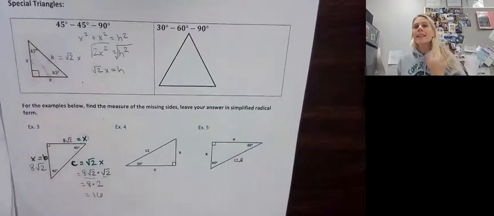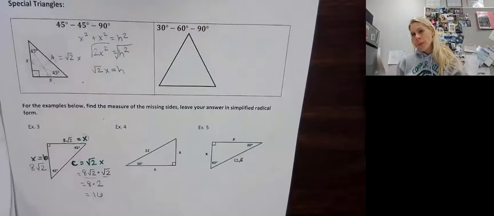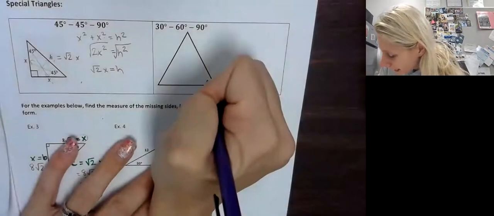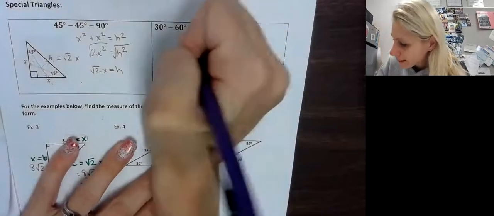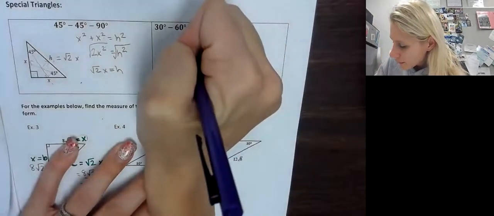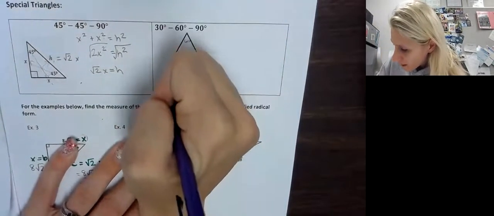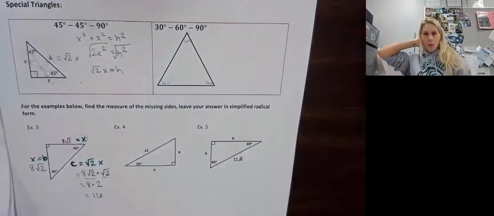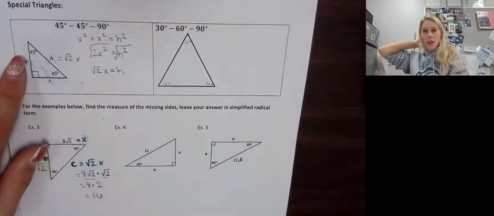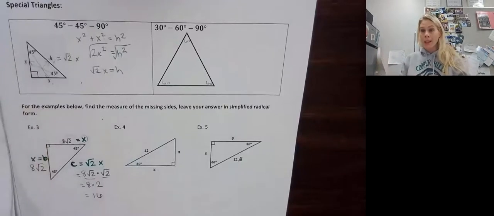All right, 30-60-90, where does that come from? Well, right now, if you see, I don't have a right triangle here. What is this? This is an equilateral triangle, or equiangular. So each of these angles is 60 degrees. Okay. Well, just like I said here, the angles correspond to their side lengths, right?